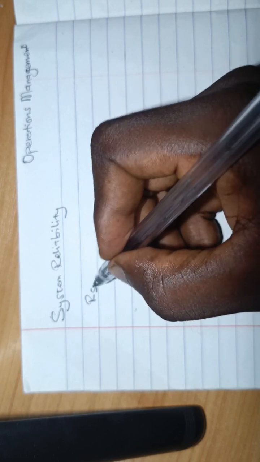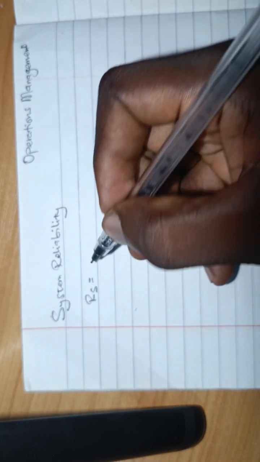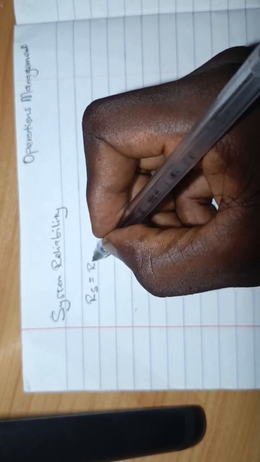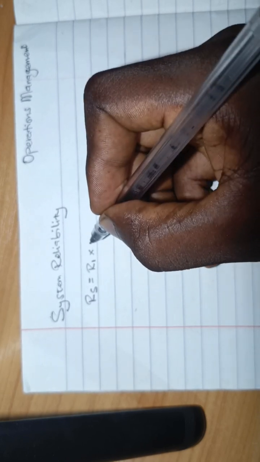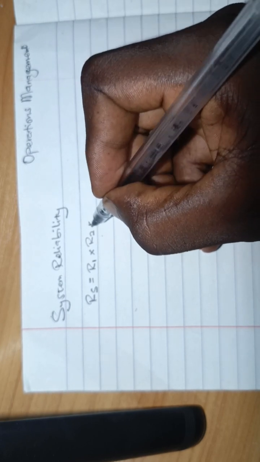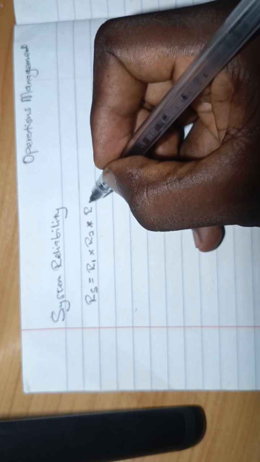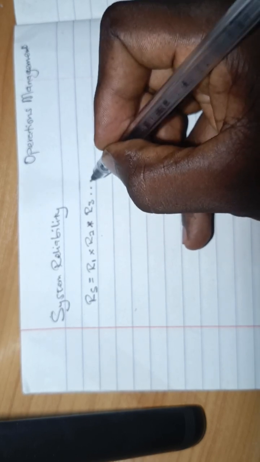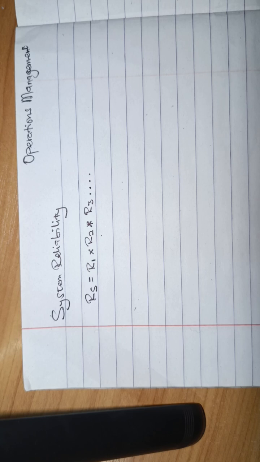So reliability is then with a subscript X. System reliability is mostly R subscript 1 times R subscript 2 times R subscript 3, and it continues like that. Now, I should point out certain things to you. To be able to calculate the reliability of the system, we should first of all understand the layout. Some components in the system may be in series.